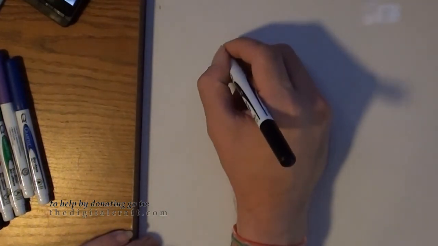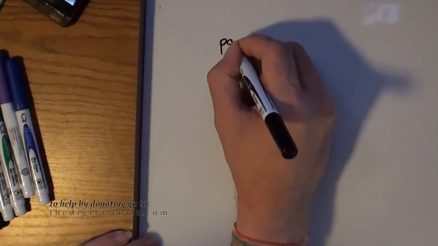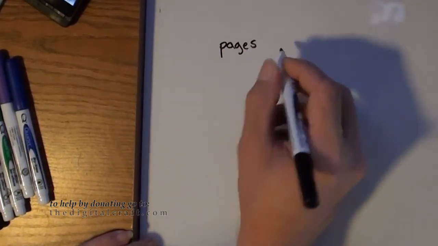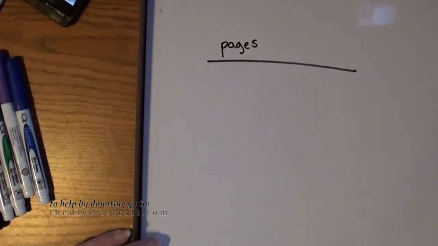But anyway, the first thing I do is think of our table name, which we'll keep simple, and we'll call it pages.